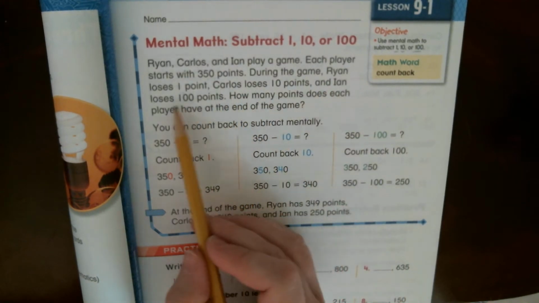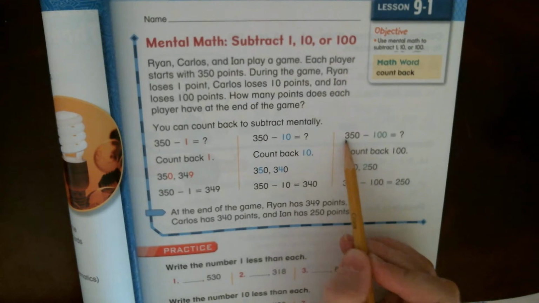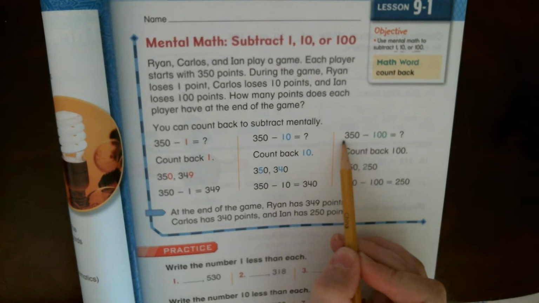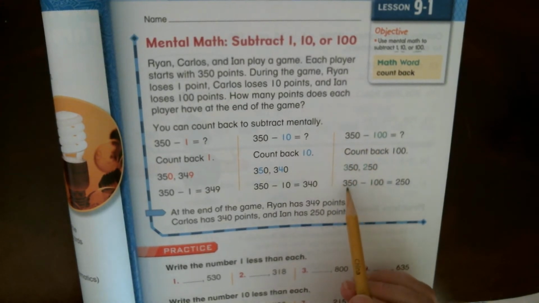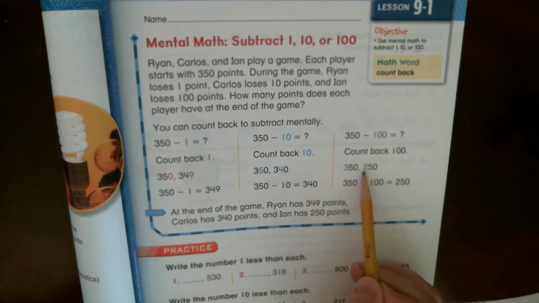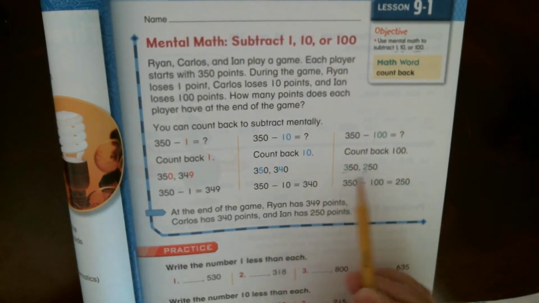And then finally, Ian lost 100 points. So you're going to take 100 away, okay? Think about 350 minus 100 or 300s minus 100s. 3 minus 1 is 2. You just change the hundreds place when you're taking the hundreds away.